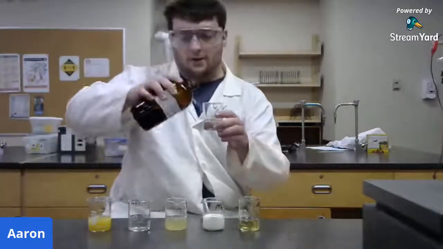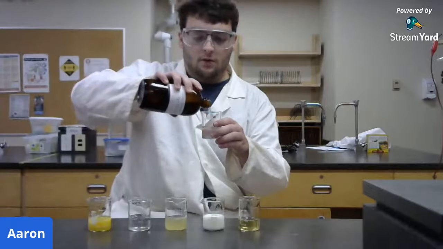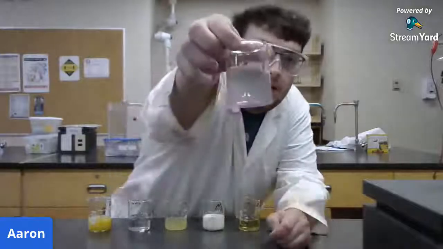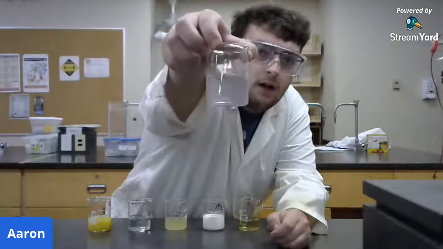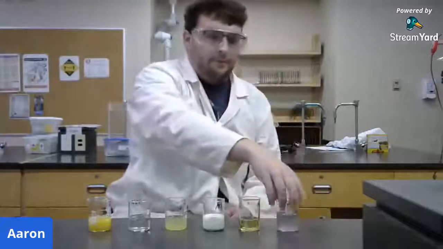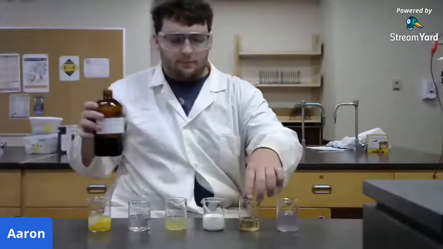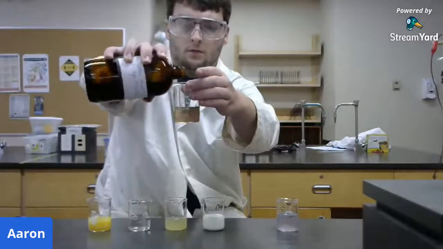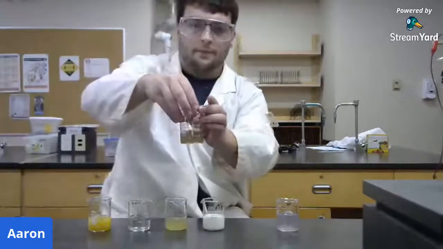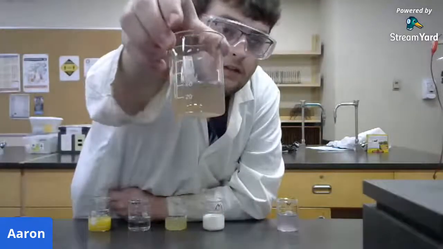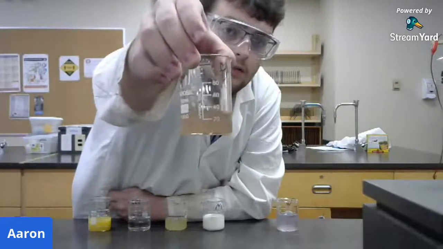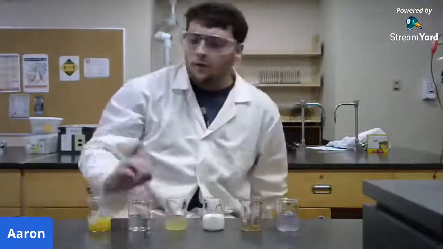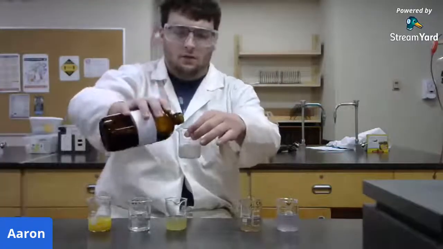So the water obviously is not going to have anything in it. So we pour it in. The water was clear, but now we can see it has kind of a purple, cloudy color to it. So that's our base, that's our control. So what happens when we add some to the apple juice? It gets a very cloudy brown color. So the darker this gets, the more vitamin C that we have in each solution.